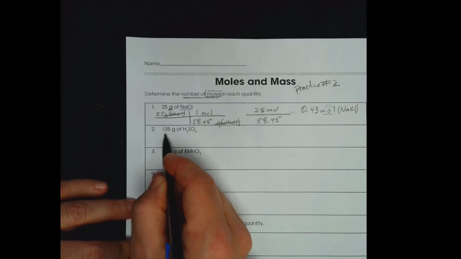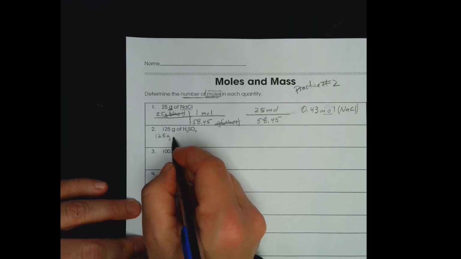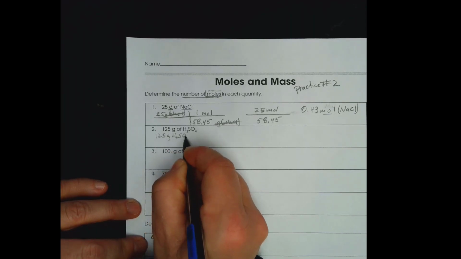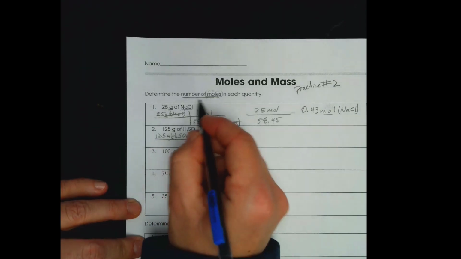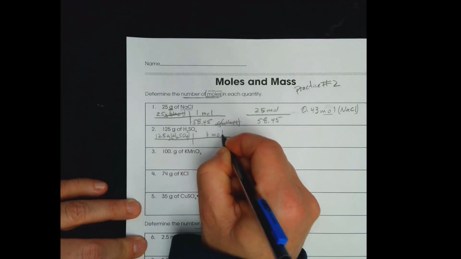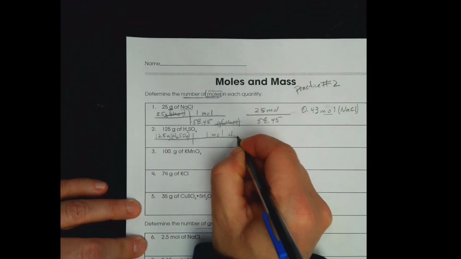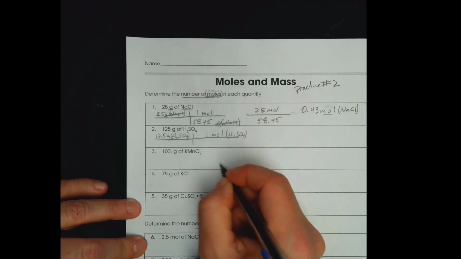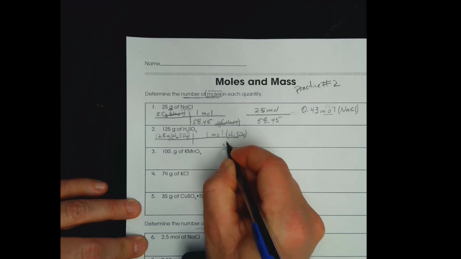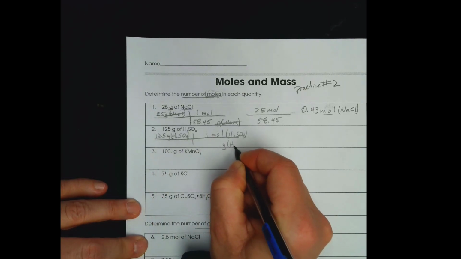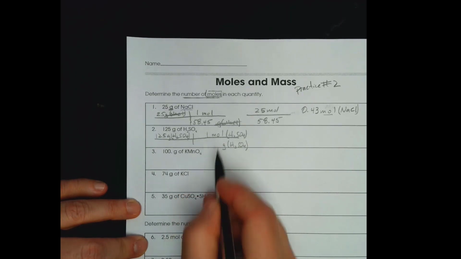So the next one, we are given 125 grams of H2SO4, which is sulfuric acid, H2SO4. And we're setting up our T-chart. We know we have to end with moles, so we're going to end up putting 1 mole right at the top here, just like we did before, and that's going to be of H2SO4. And we know that we're going to have to be able to cancel this out, so we're going to have to put grams of H2SO4 over here. And so now we have to calculate the quantity that we fill in right here.